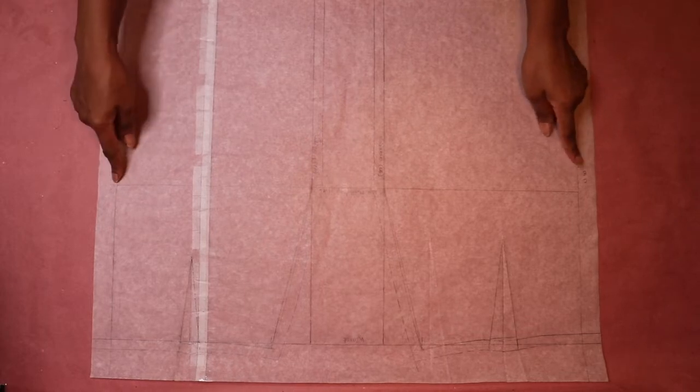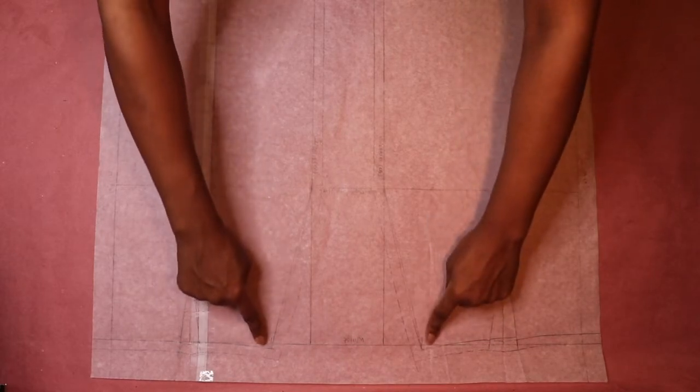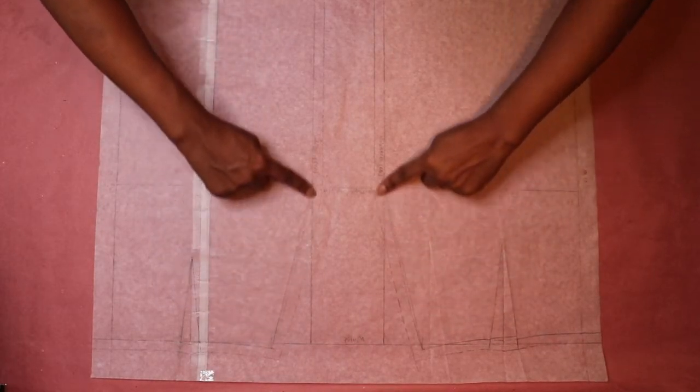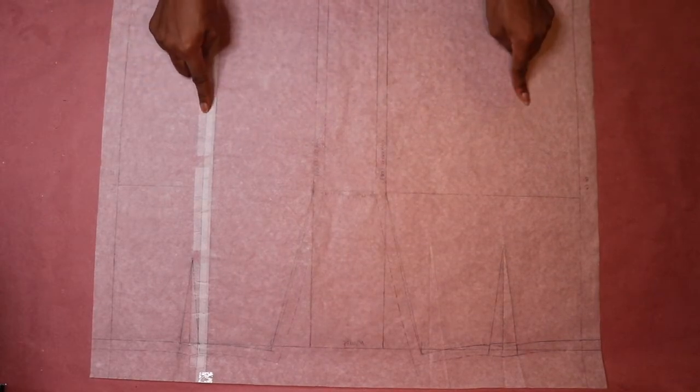Here is a skirt pattern I drafted that I'll be using for this tutorial. The front and back skirt are both drafted on a single paper, though it doesn't matter if the front and back skirt are drafted separately. I will leave a link down below in the description box for this particular skirt tutorial.